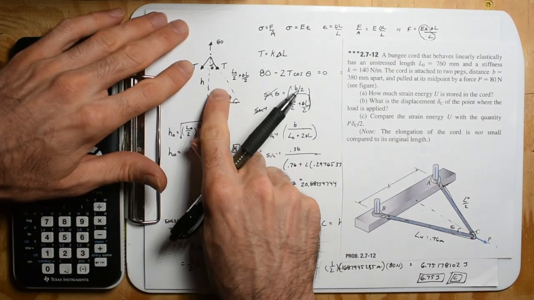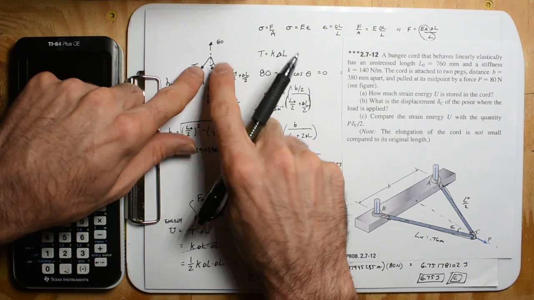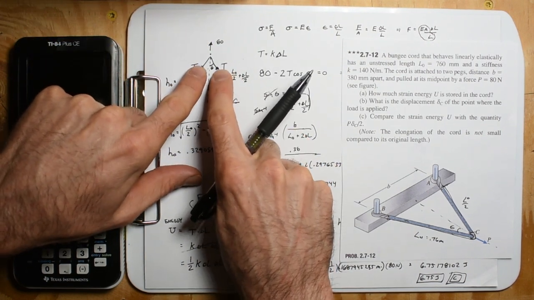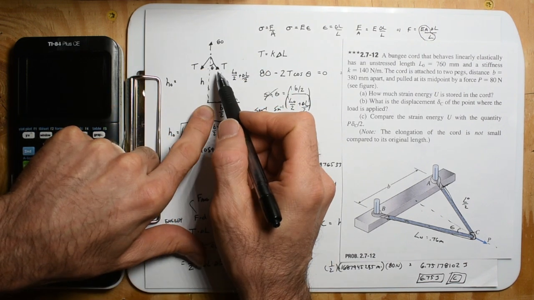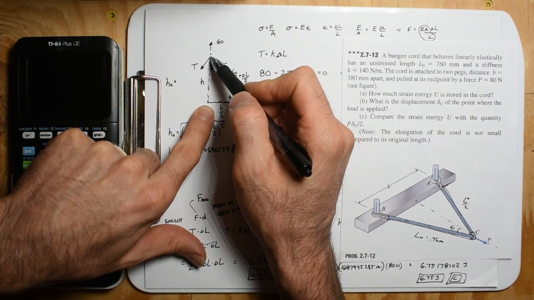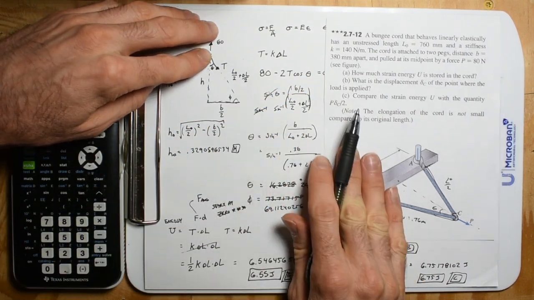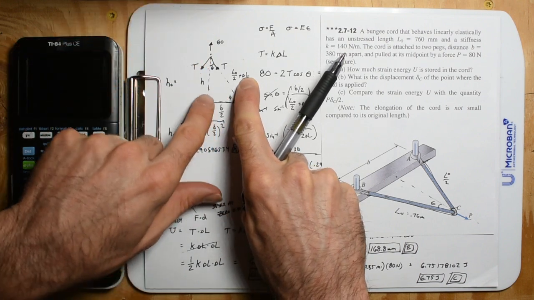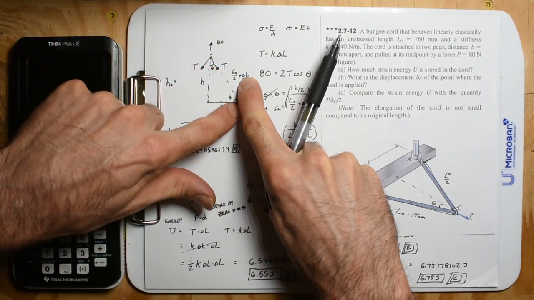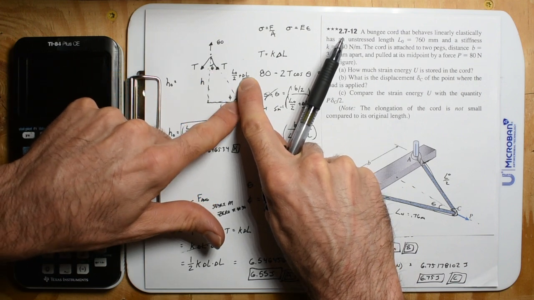So we have to set up equilibrium, so that when we put that 80 on, at equilibrium, we're going to have some tension in that cord, and that's the angle we're interested in. That angle is determined by how much the cord stretches. And see this divide by 2? I actually messed up the problem. I was thinking this is just the total length of the cord divided by 2 plus the change in length.